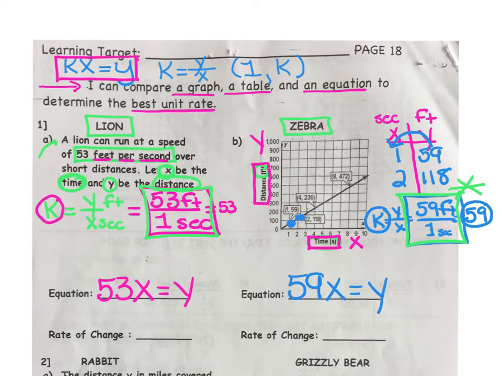Go ahead and take a look at problem number 2 when you're ready. Pause this video right now and copy down the notes if you haven't had a chance. Now let's look at problem 2 after you're done pausing the video.